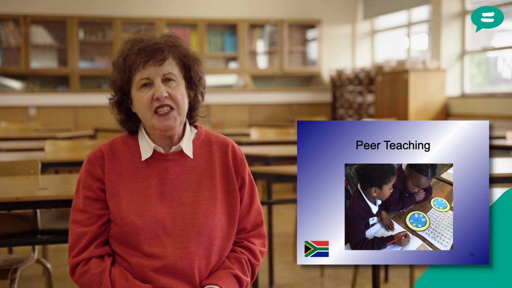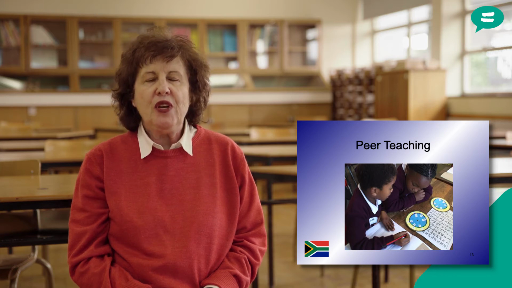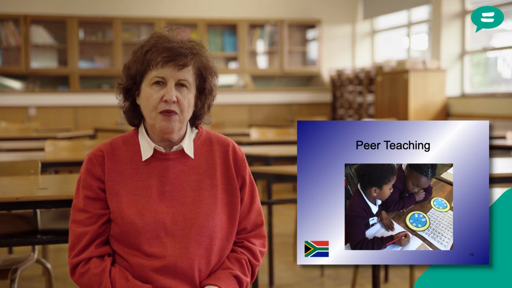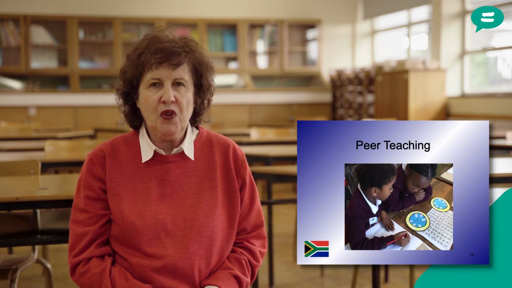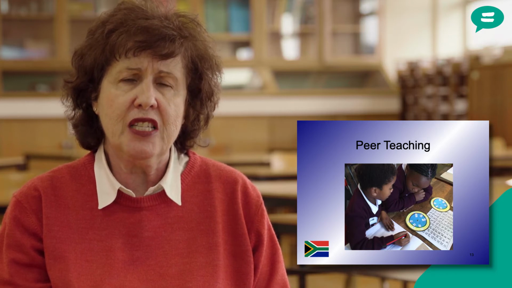If we look at this slide over here, this is a picture of peer teaching. So in this instance, the student on the right would be the more knowledgeable other. So it is very valuable in a classroom for teachers who do not speak the language to utilize the other learners in the class who are able to assist. So in this slide, the student on the right is explaining to the student on the left who doesn't understand and assisting her in how to partake in the activity and to complete the task.